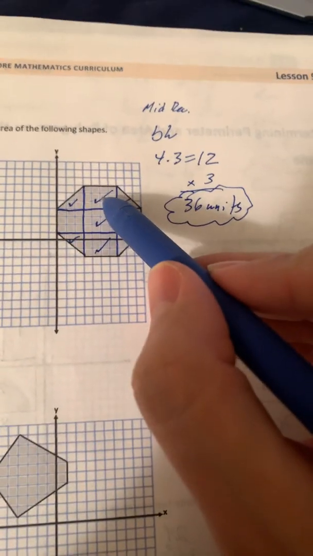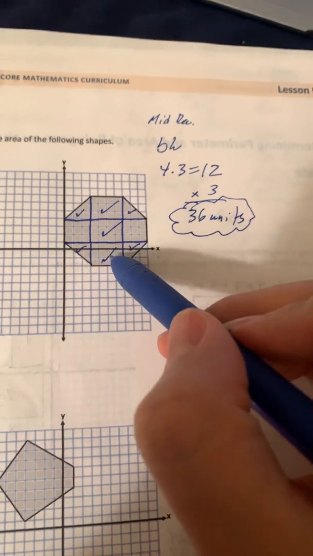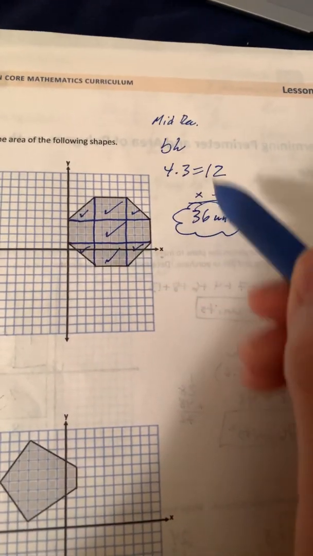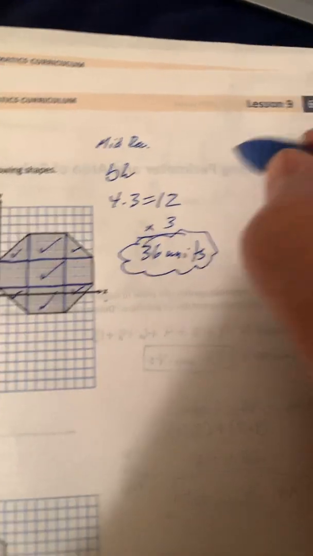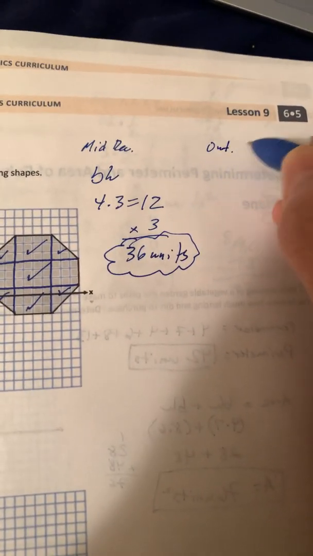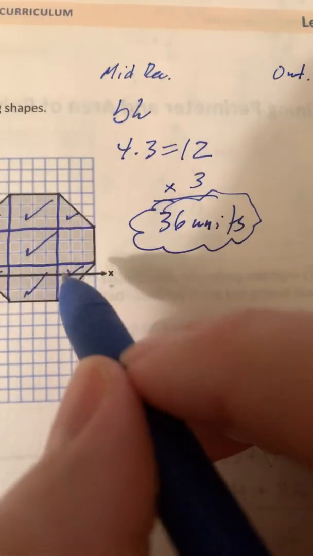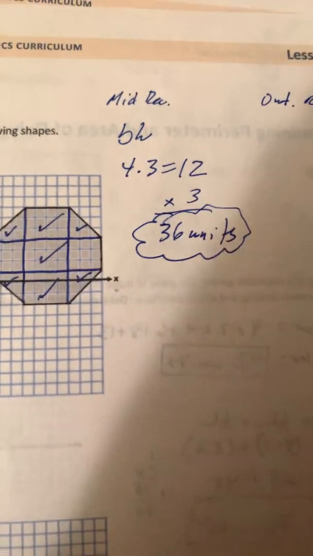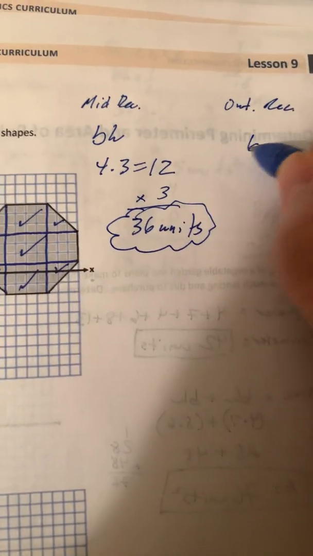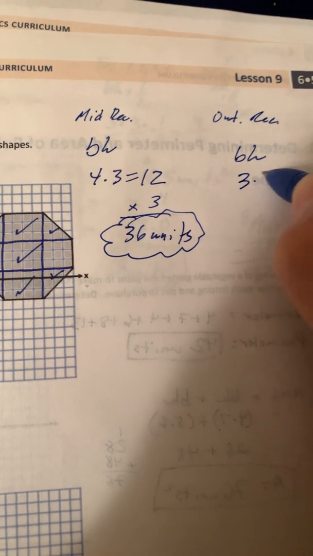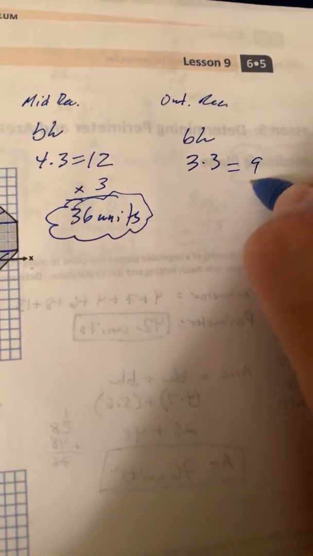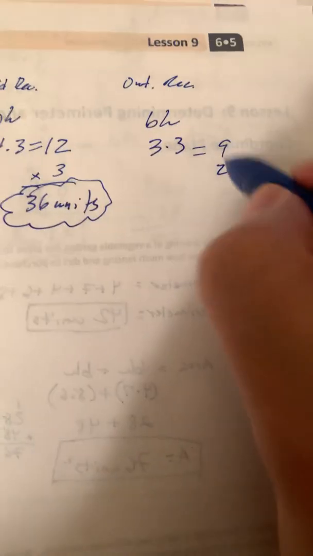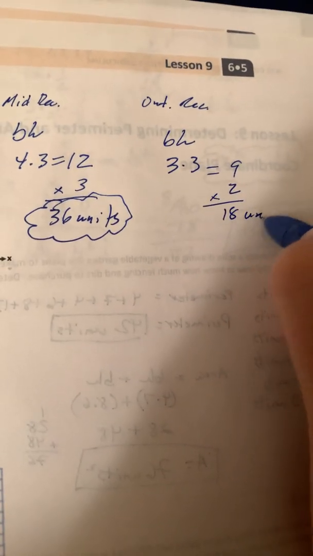Each one is 12 units squared. 12 units, 12 units, 12 units. You add all 3 of them, it's 36. Now we need to find these 2, and I'm going to call them the outer rectangles. If I count them correctly, that's 3 by 3, and we have 2 of them. Base times height, which is 3 times 3, which is 9. And I have 2 of them, 1, 2. That's 18 units squared.